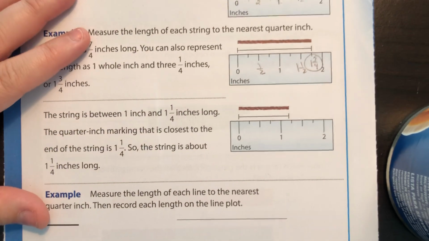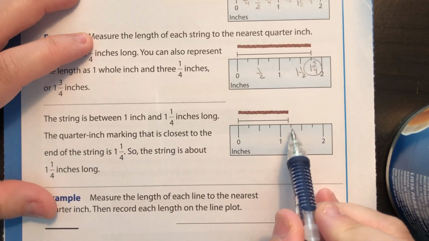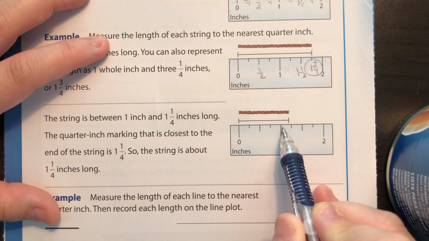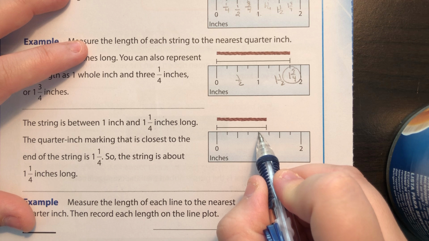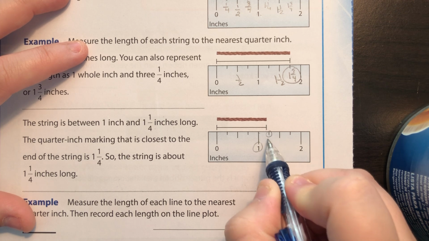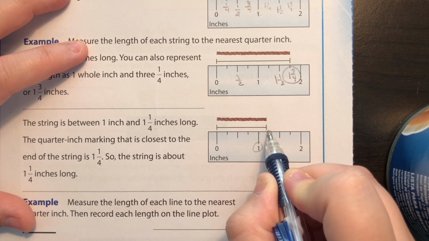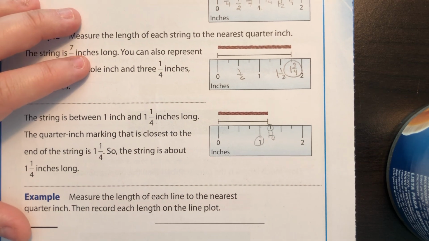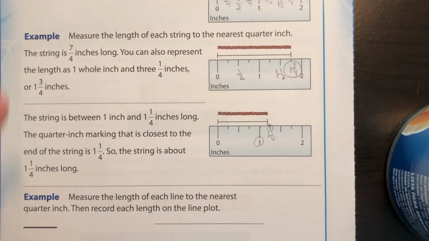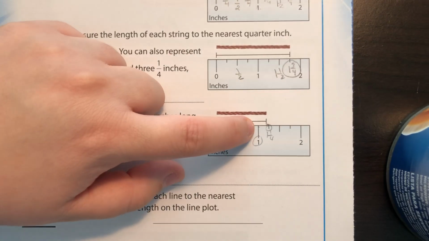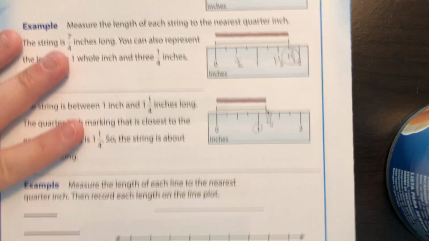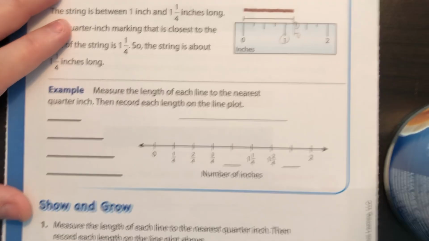So when you have one that ends not exactly at the line, it ends a little bit before it, think of what it's closest to. Is this closer to a whole inch, or is it closer to 1 1/4? Look, there's only this little amount of space before you reach 1 1/4. So if you're going to estimate the measurement of that particular string, I would say that's 1 1/4, not 1 whole inch. See, it goes past it almost to 1 1/4. So when you're estimating those measurements, make sure you're looking at that.